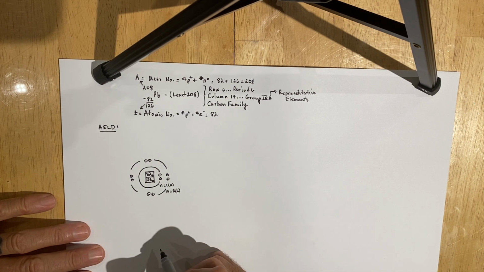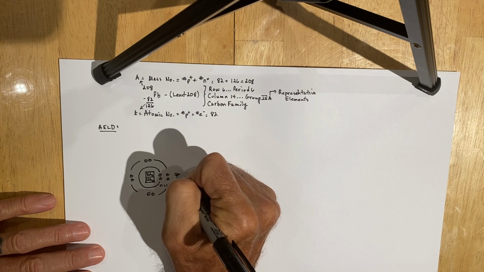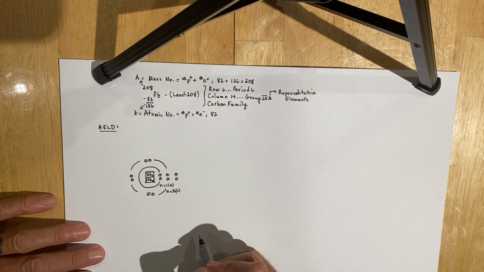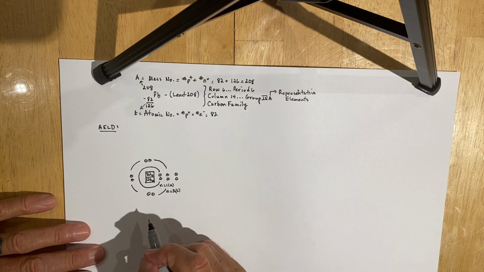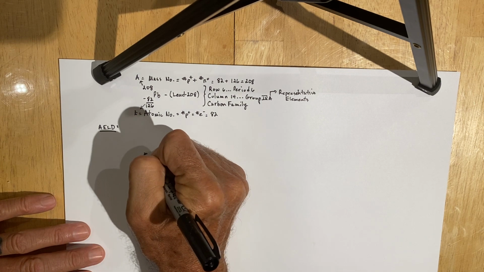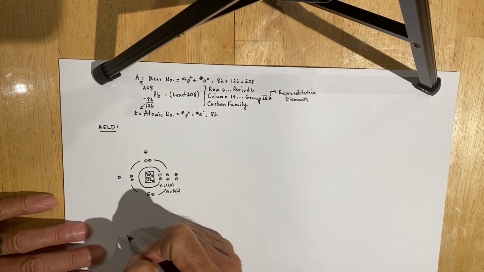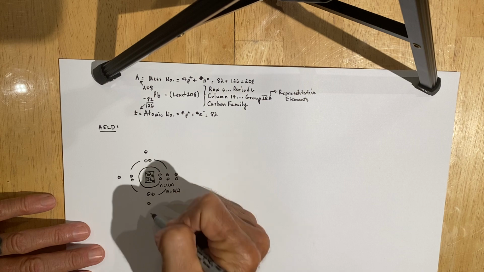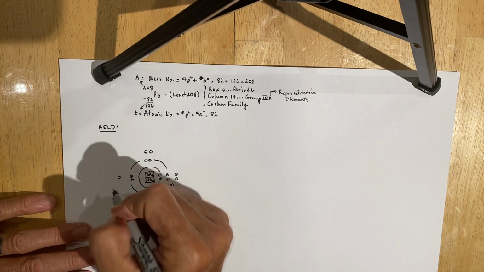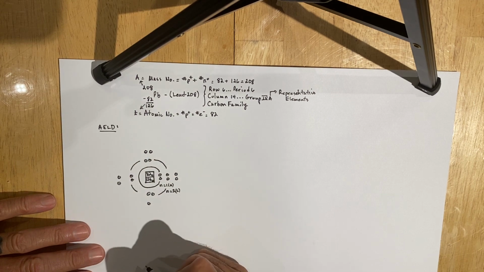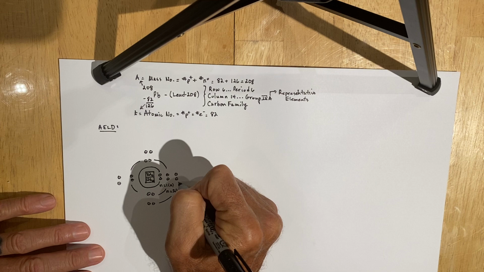Once the second energy level is filled, we move to the third energy level and place 2 electrons in the 3s. That would be the same for sodium and magnesium. And then we're going to move to the 3p, which would be similar to aluminum, silicon, phosphorus, sulfur, and chlorine that we've already studied, and argon, which is a noble gas.